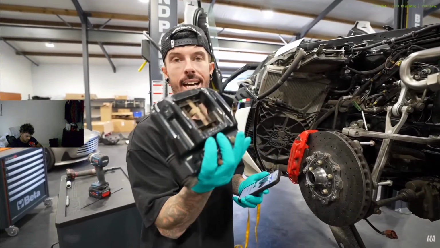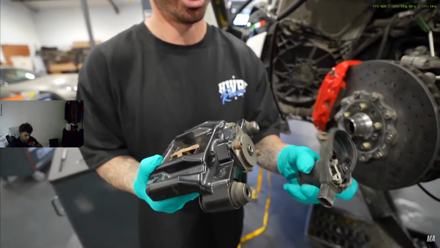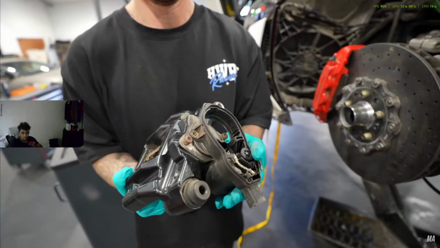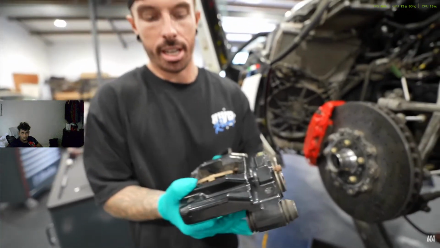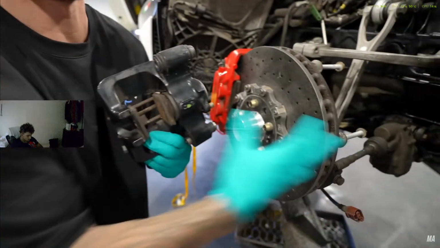So, here's the handbrake caliper, but the part we're missing which is broken, is that. And that goes onto the back of the caliper there. And when the motor spins, it pushes these calipers together and clamps onto the disc.